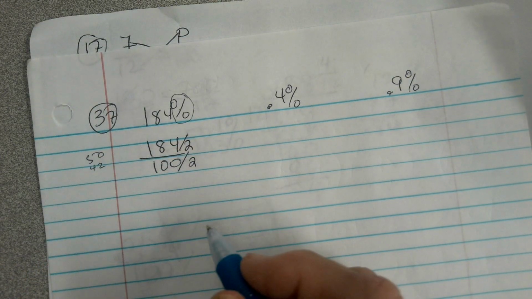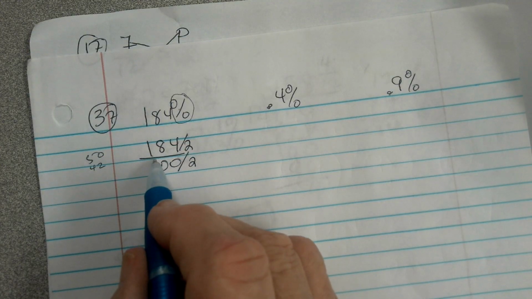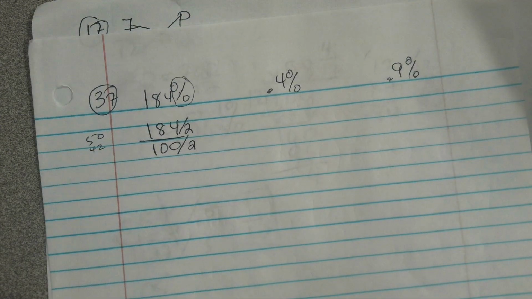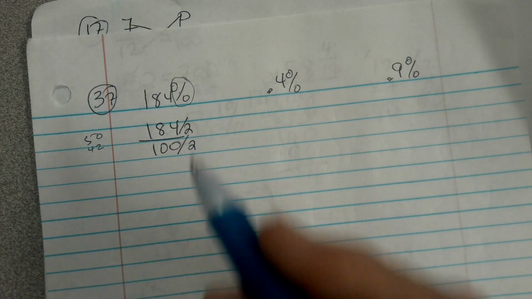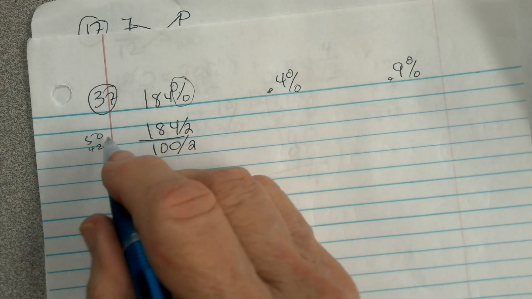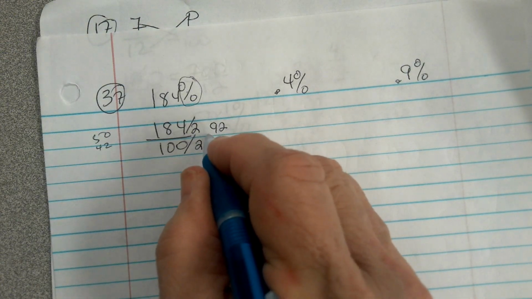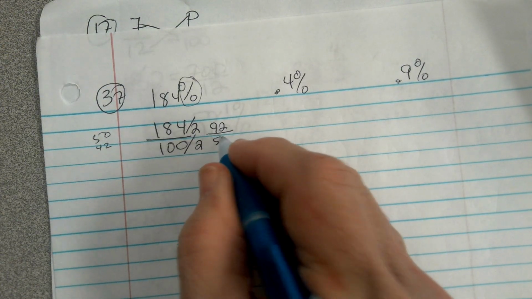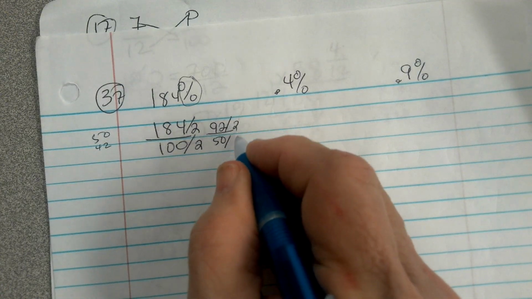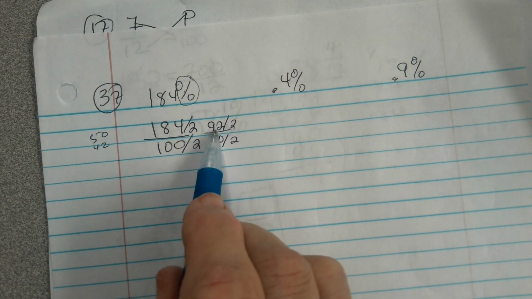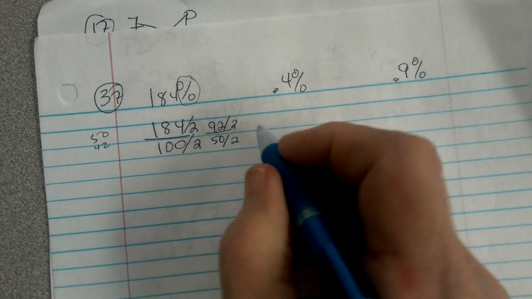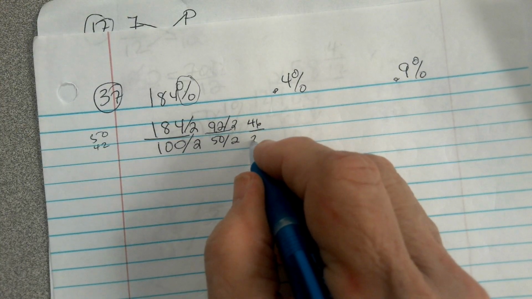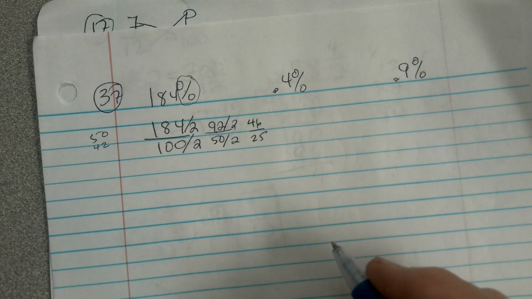50 and 42 is, oh, you've got a calculator. Does the calculator automatically put it in fraction form? No. Okay. Not this guy. I got 92 though. So that is going to be 92 over half of 100, which is 50. That's divisible by 2 again. Half of 92 is 46. Half of 50 is 25. So it's 46 over 25. All right.